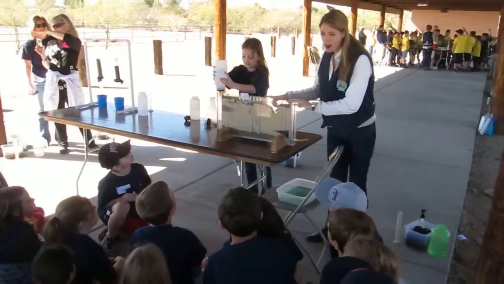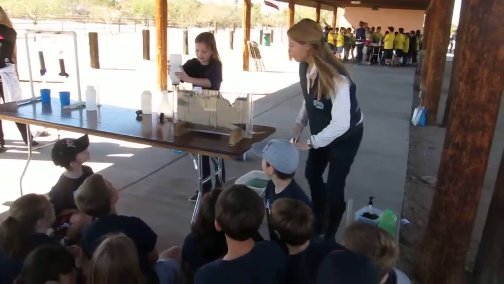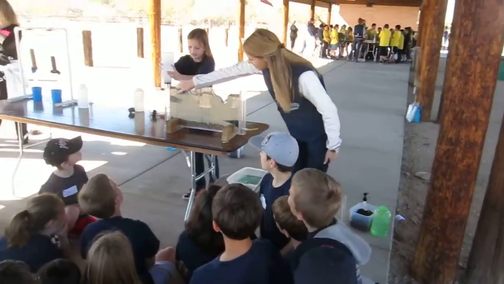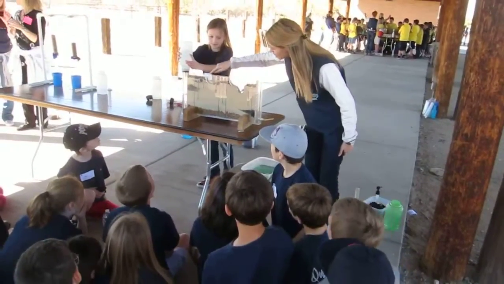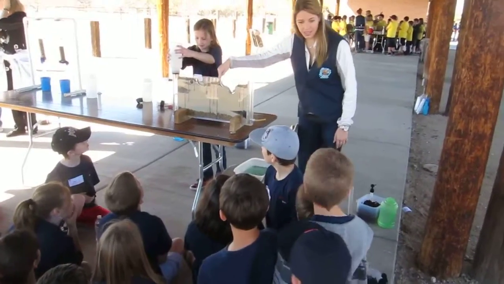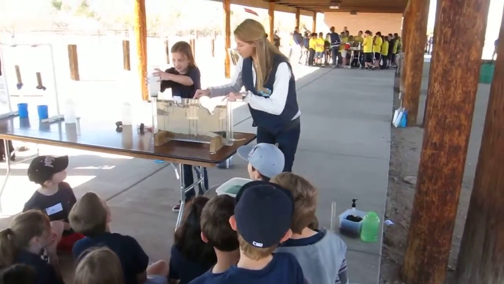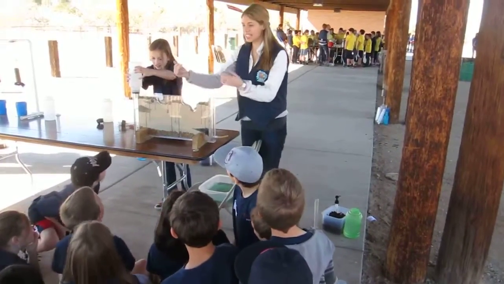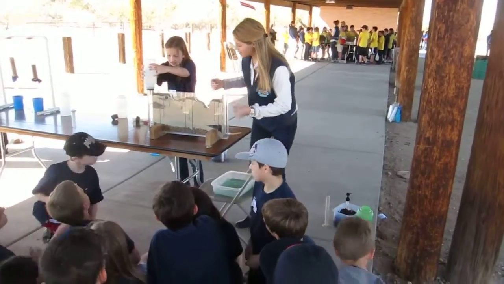The water's bubbling. It's going through the rocks. Where's it going? It's going into that tube thingy. Yes, these tube thingies, they're getting filled up. Exactly. I know, you guys can't see. If you want to, come closer.